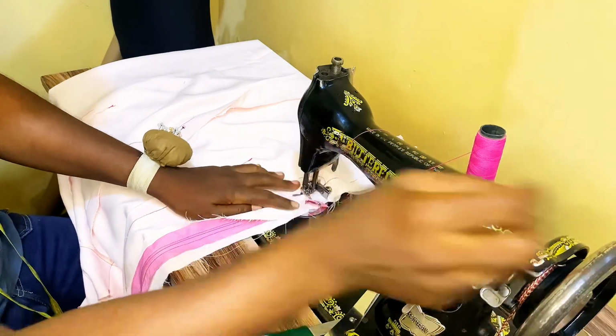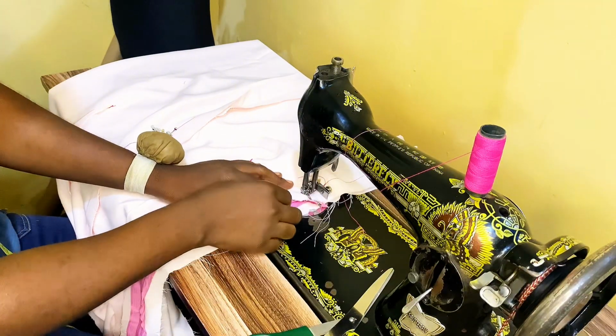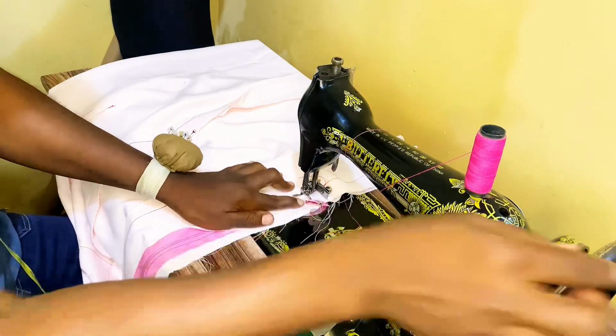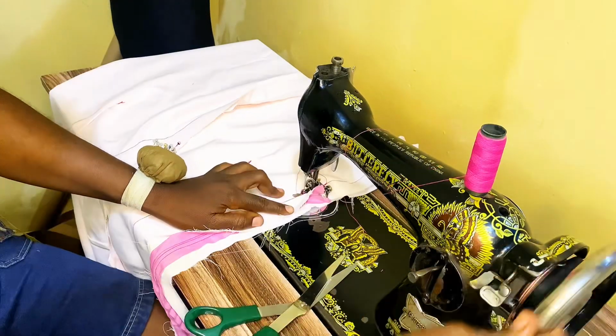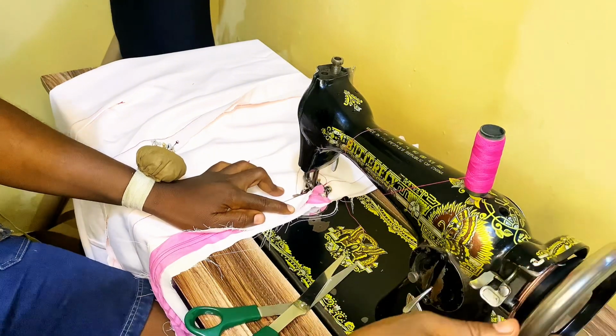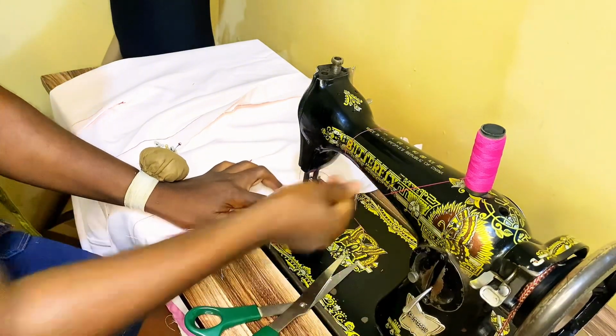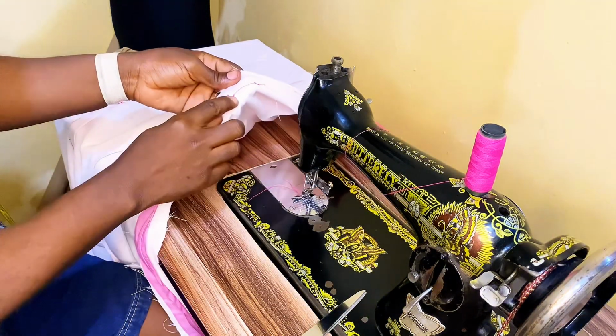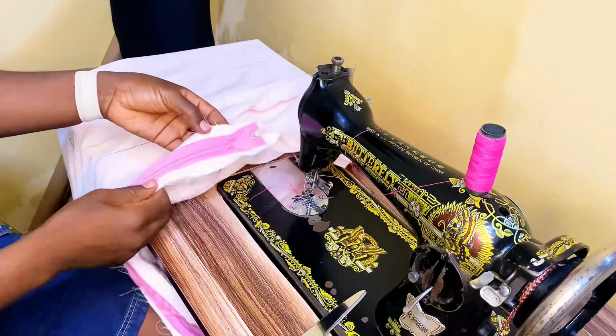And when I get to this point, I'm going to adjust it and reinforce at that point. I'm doing it gently because I don't want to break my needle again. And this is it. So don't mind that the stitches do not meet, it's not a problem.